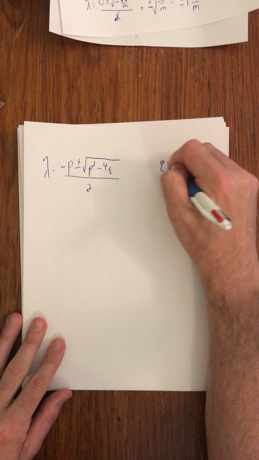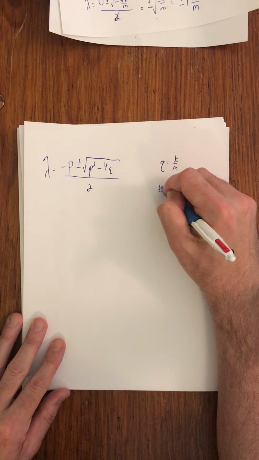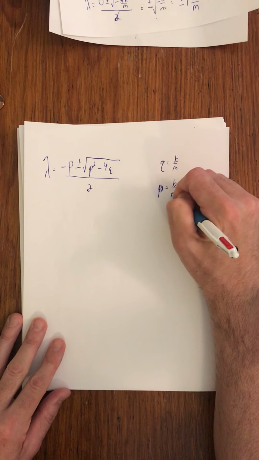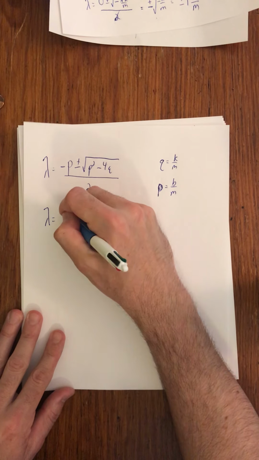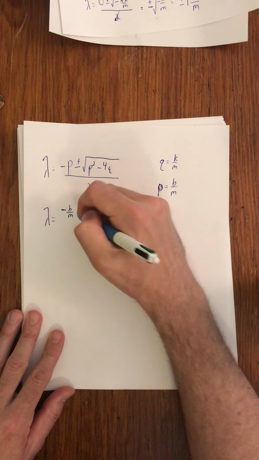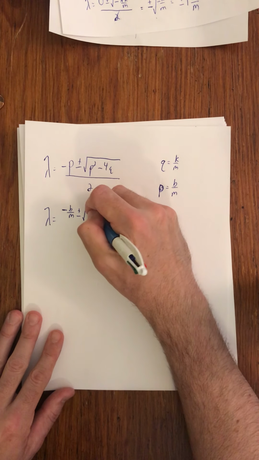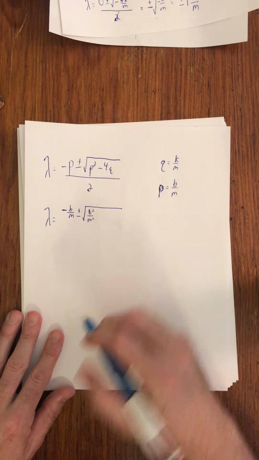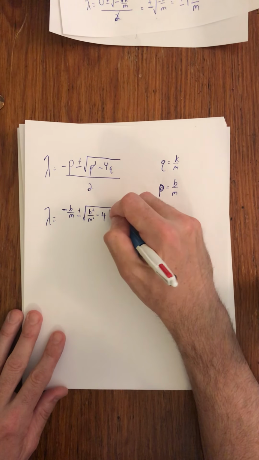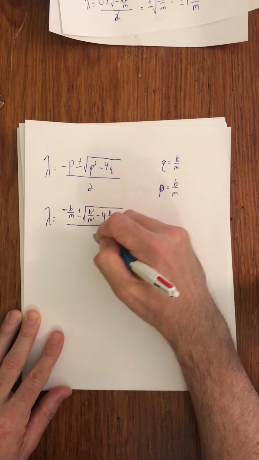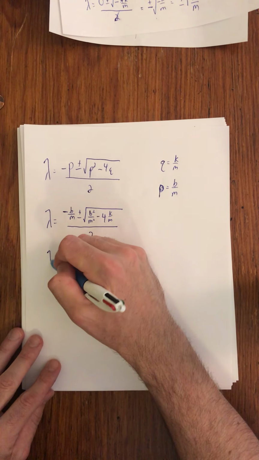And so now if q is equal to k over m and p is equal to b over m, lambda is equal to negative b over m plus or minus the square root of b squared over m squared minus 4 k over m, all over 2. Now, that's a really awkward solution. Let me just make this a little bit easier.